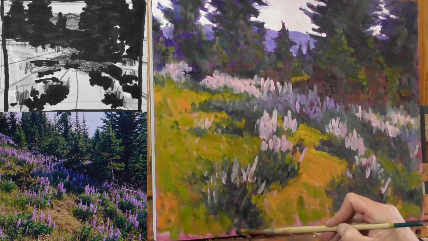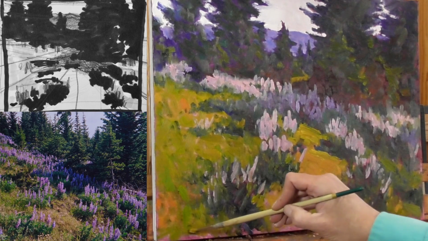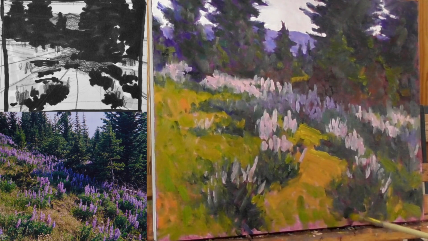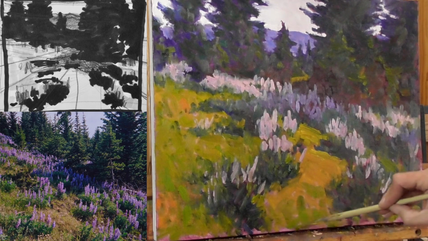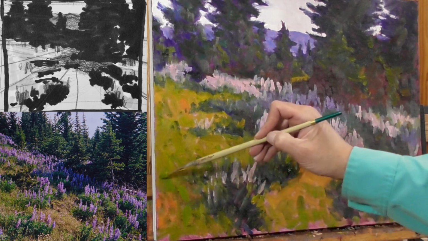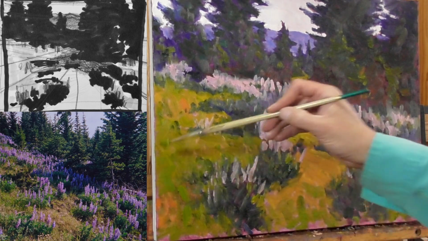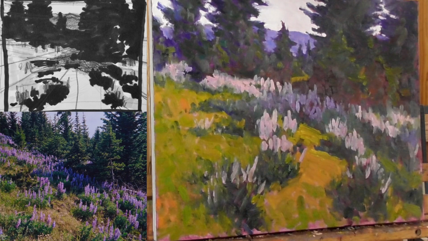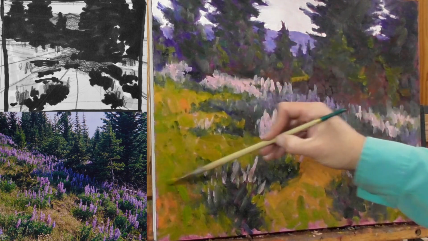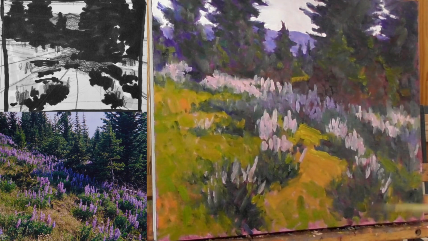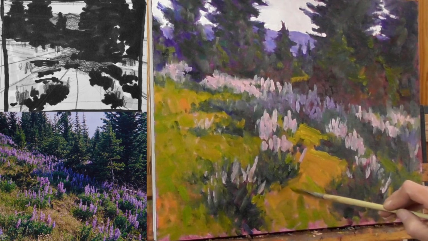Now the mark making as I get towards the edges of the painting, I like to think of them as almost pointers. The marks will lead the viewer into the painting as well. So some directional marks help guide the eye in towards the painting.